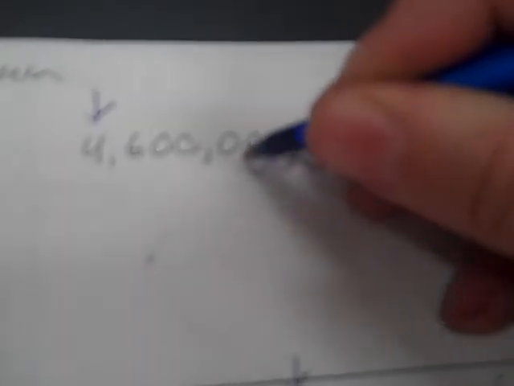Okay, next problem. We have to move to the left. So 1, 2, 3, 4, 5, 6, 7, 8, 9. It goes between those two. So here's a point, and before that we have 4. After it we have 6, and then nothing but zeros, so I don't write those. 4.6 times 10. Now the power here is positive, so I don't make a negative sign. And I count the digits between the decimal points, where I started and where I ended. 1, 2, 3, 4, 5, 6, 7, 8, 9. So 4.6 times 10 to the 9th power.